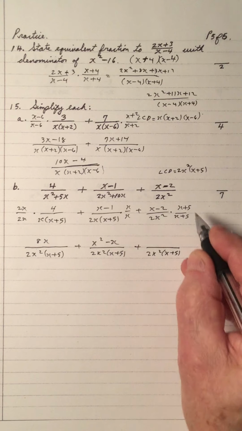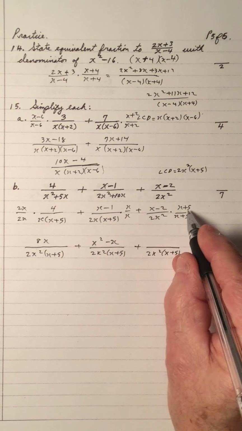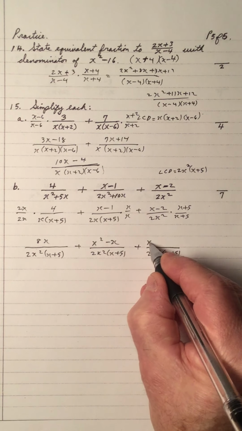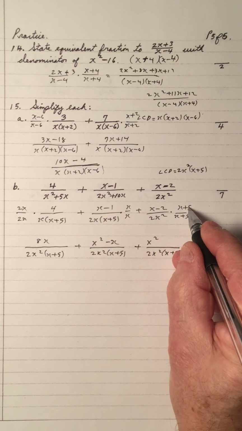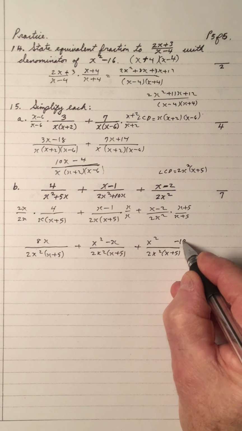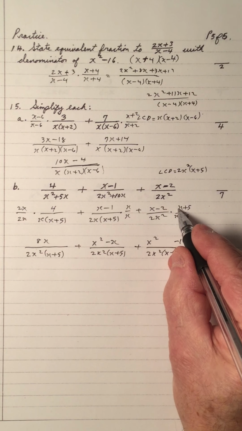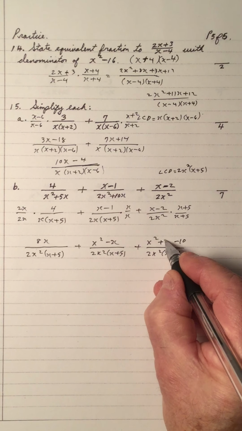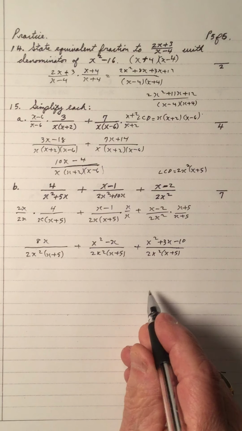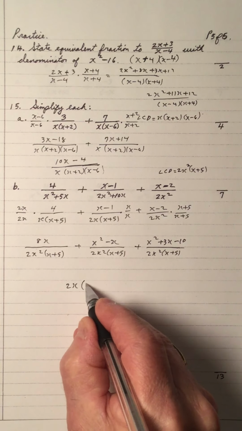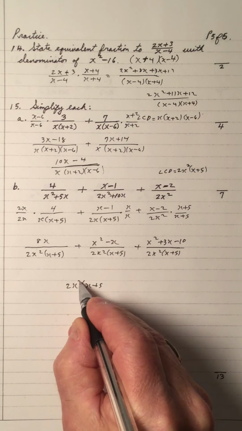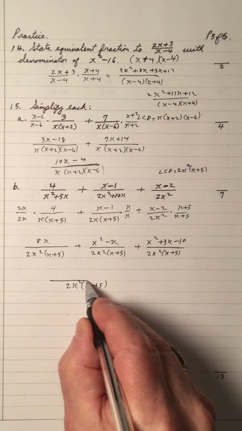Perfect. Now I do FOIL. Let's do FOIL fast. X times x is x squared. Negative 2 times 5 is negative 10. Outside is a 5. Inside is a 2. 5 and 2 gives me plus 3 with an x. Common denominator is 2x squared times x plus 5.